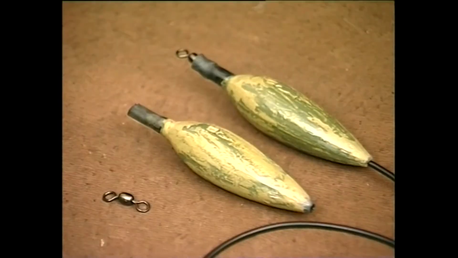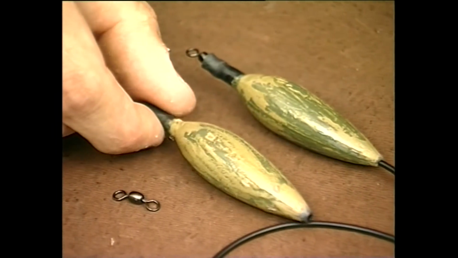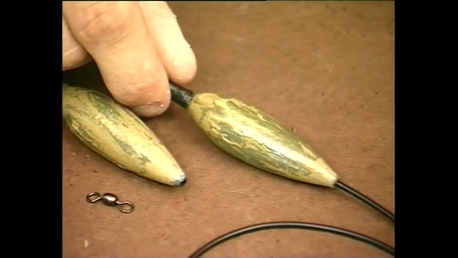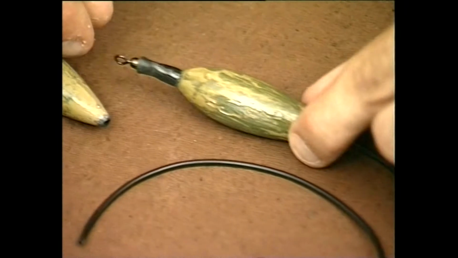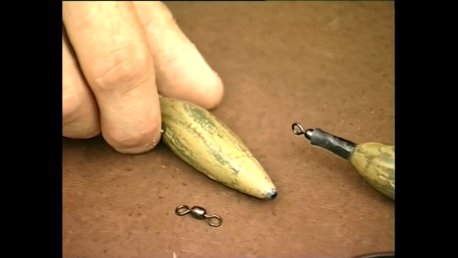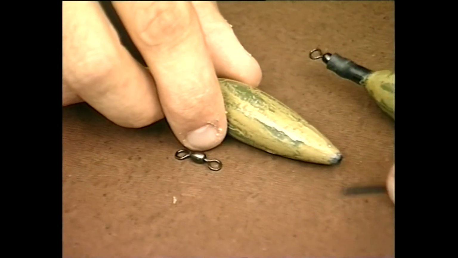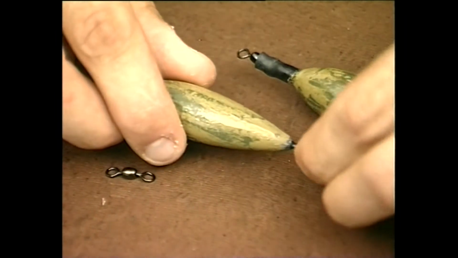The second of the end tackles that I'm going to look at is the one that I've called the inline rig. Again, if you look there, you can see that's the standard inline rig: 3-ounce coated bomb, length of anti-tangle tubing, and the swivel to which you add your hook link. This is even easier to make than the helicopter rig. All you do is push the tubing into there. Again, it should fit nicely.